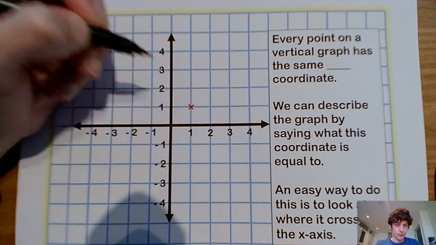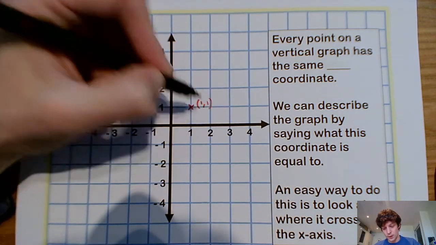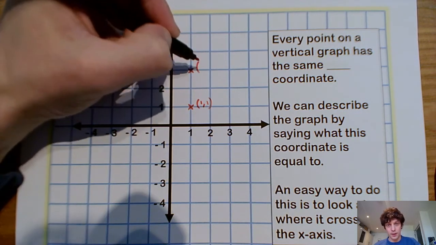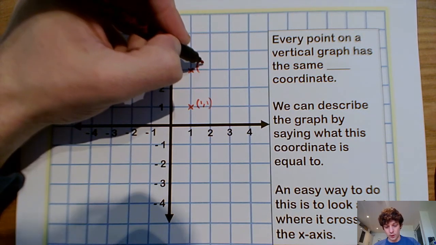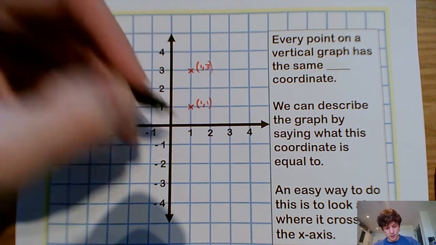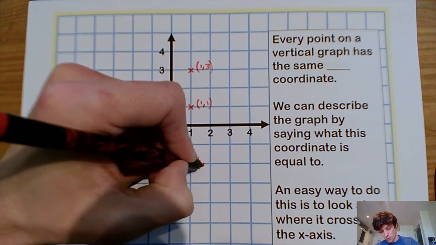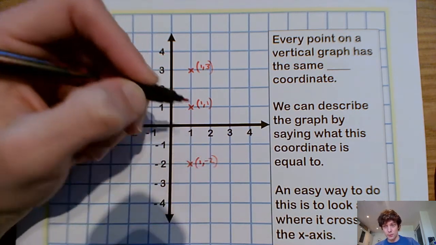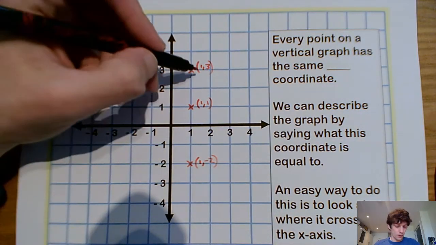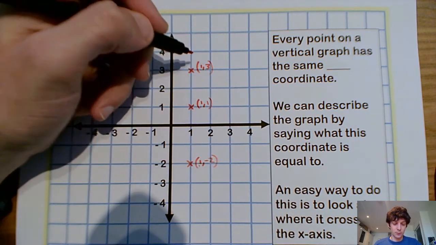So for example, this point here would have the coordinate (1, 1). If I pick another point on the same vertical line, this point here has the coordinate (1, 3). Further down here, I've got the coordinate (1, -2). So I can see if I go up and down that line, what all the points have in common is that the x value is 1.